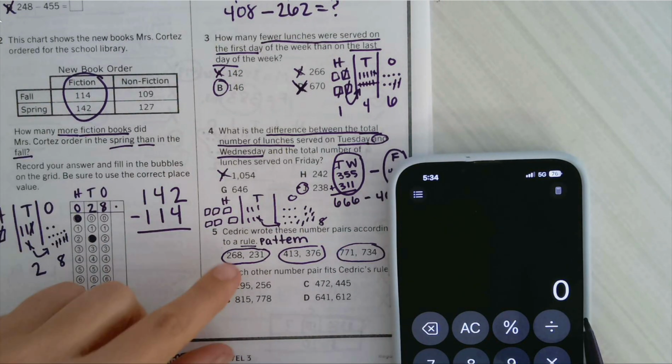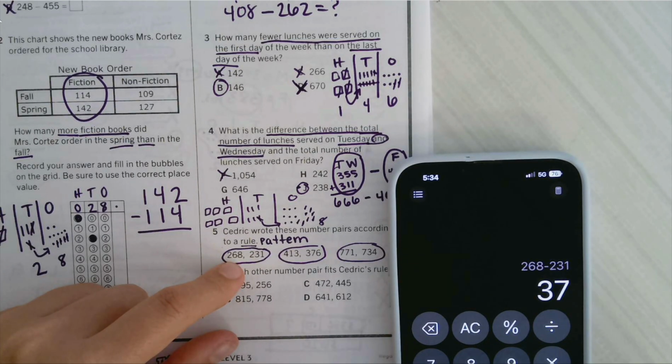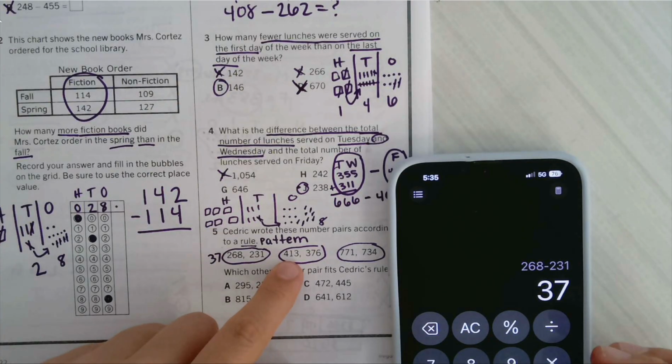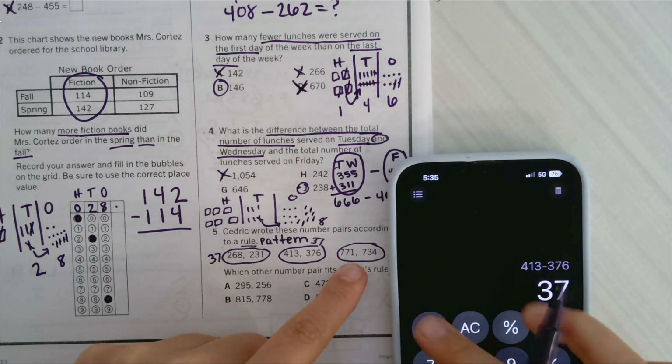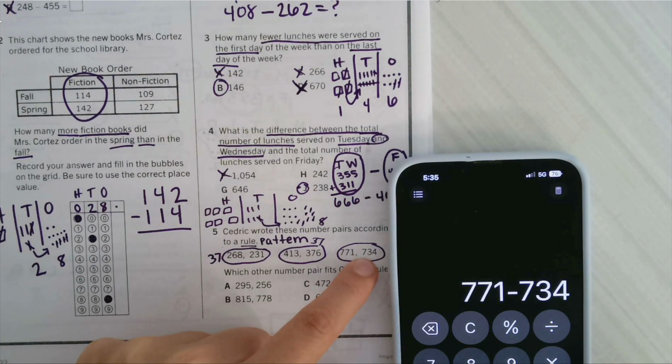So let's try this again. 268 minus 231, 37. Okay, I'm going to write that to the side. 413, let's see if the rule is the same if we subtract. 413 minus 376. Ooh, 37 again. We found a pattern between those two. Let's check the last one. 771 minus 734. 37.